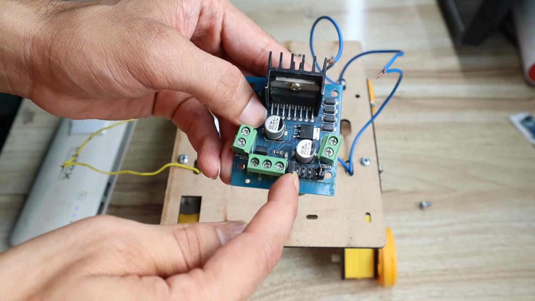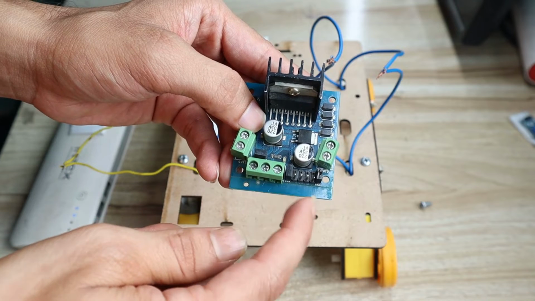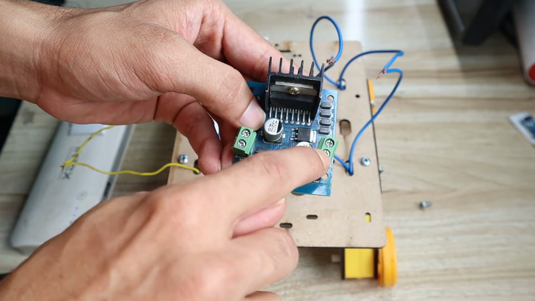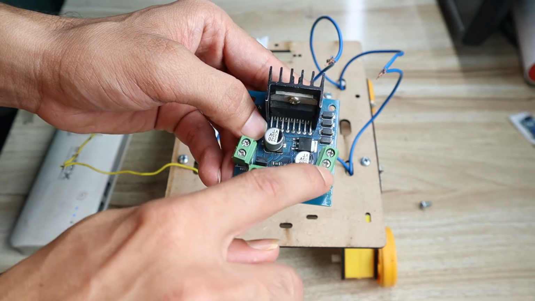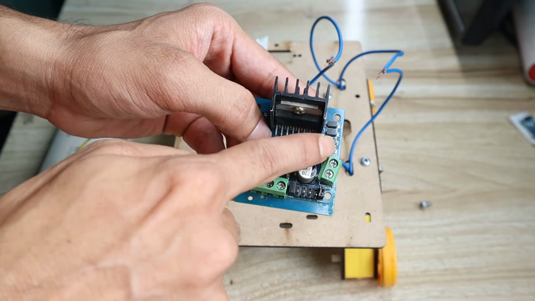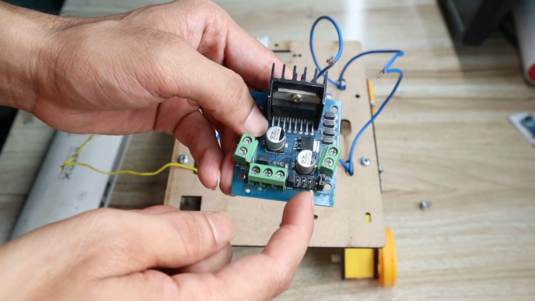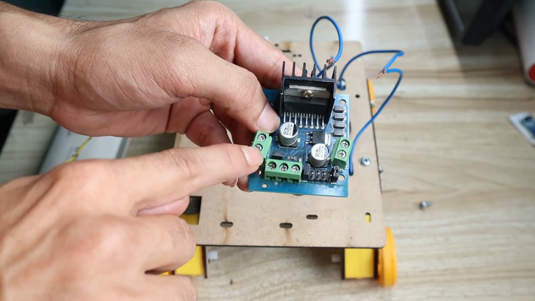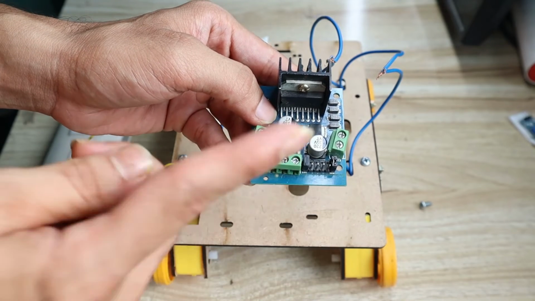So whenever we give 5V, like the Arduino output, on this pin, then the 12V output is generated here. Whatever supply you give here, that supply is generated here as 12V. And on the second pin, if you give ground, then ground is generated here. Same for this pin. If you give 1 here, then this pin gets 12V. And if you give ground, then this pin will give ground. Then the motor will rotate in clockwise direction.